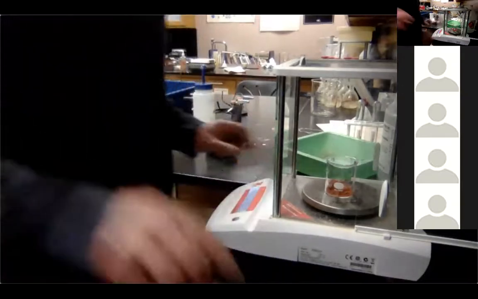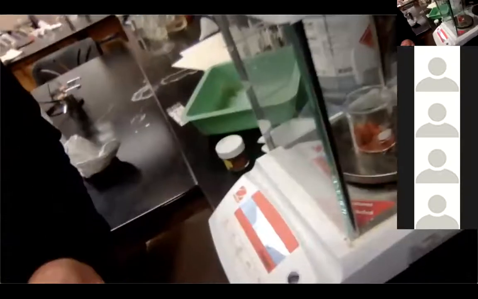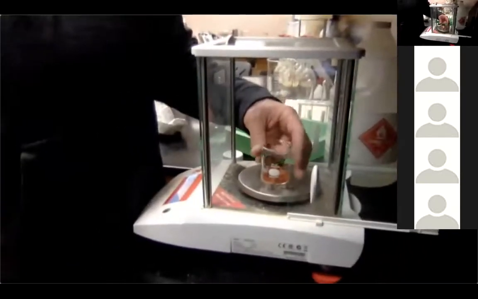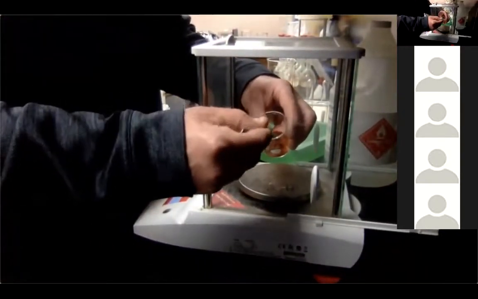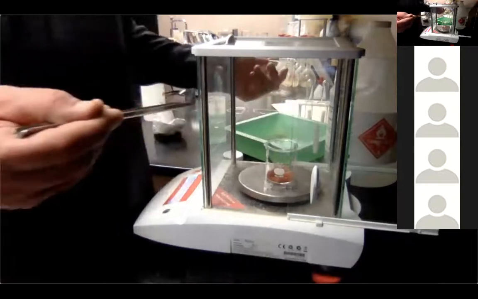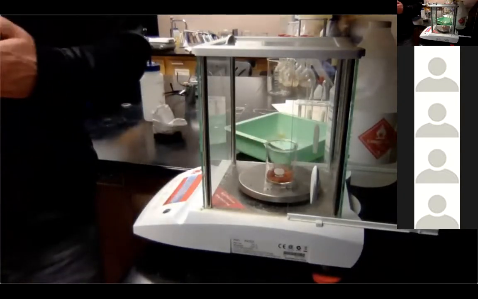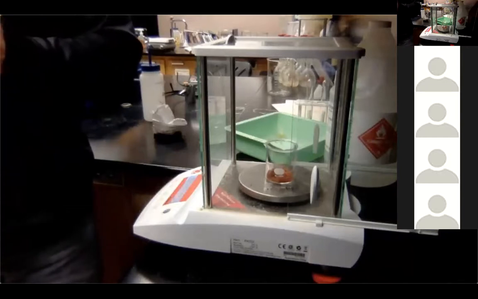So I've got 5.833. I don't know if you can even see that. 5.832. I have some options here. They're going to waste a lot of time. I can sit here and try to get 5.821, but it's probably not going to work. Now I've got 5.824. That's good enough.